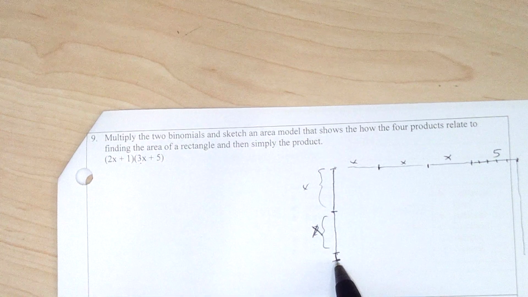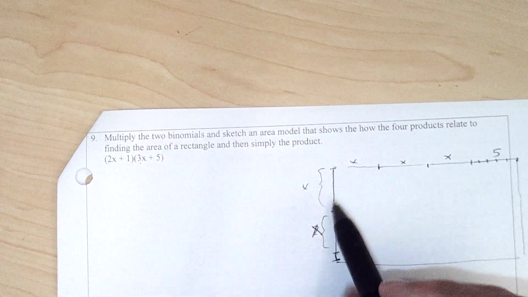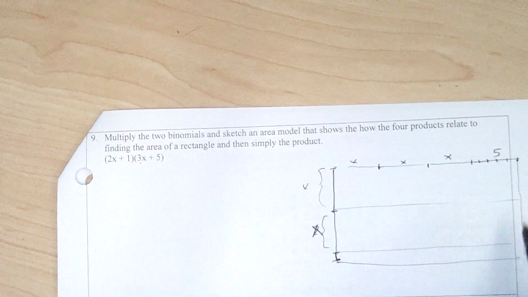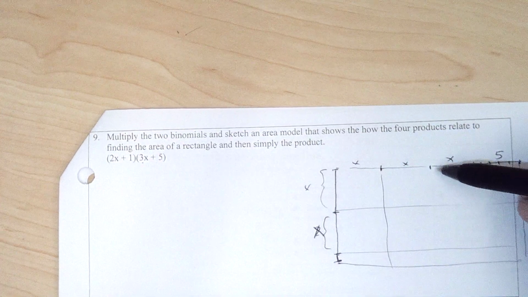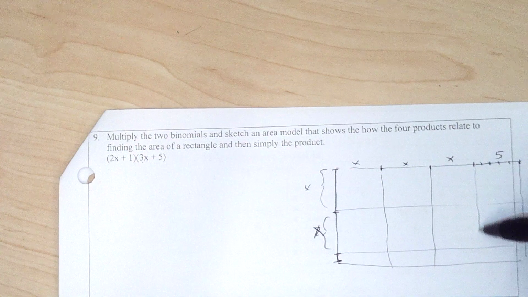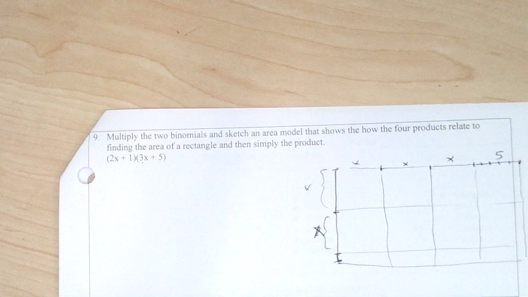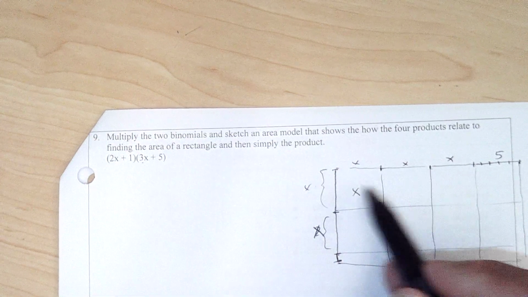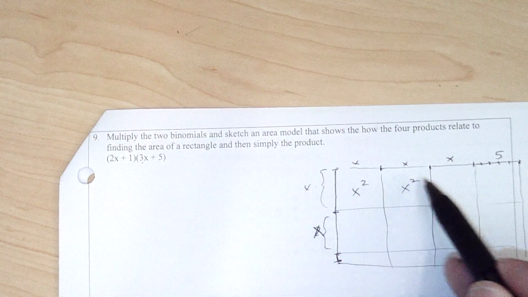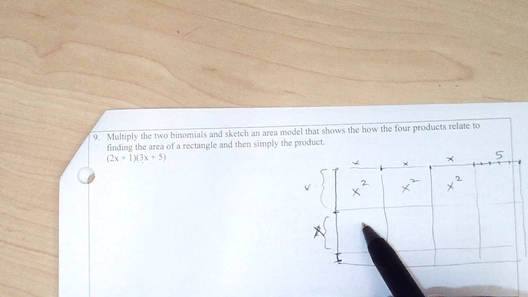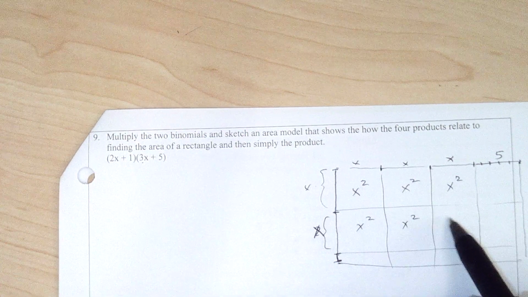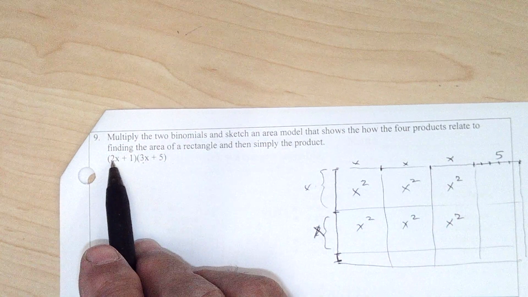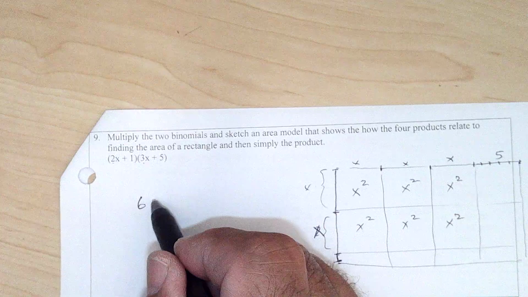And I make a rectangle. And I can draw the lines at each of these places. And I'll just do this one. I won't do the 5 ones here. So this square is x times x, or x squared. And this one is also, and this one. So I get 6x squared. 2x times 3x is 6x squared.